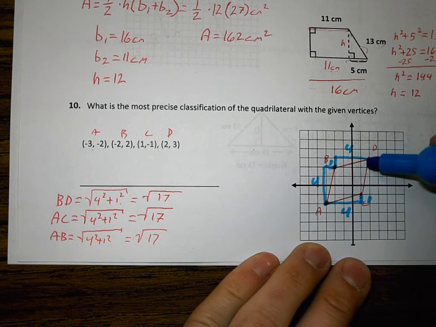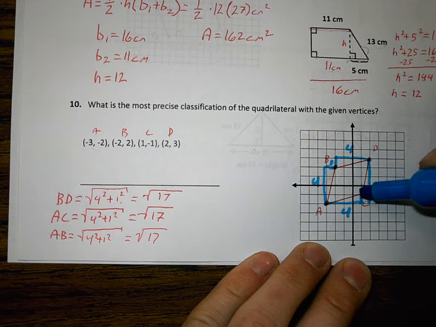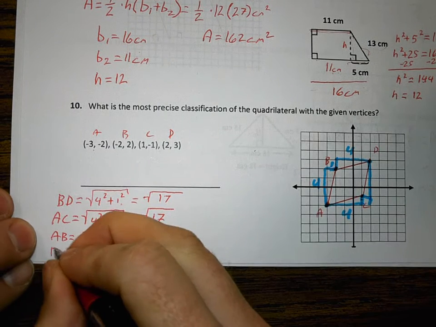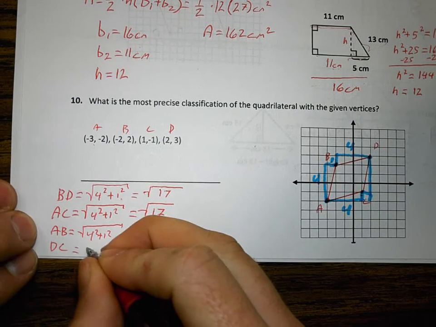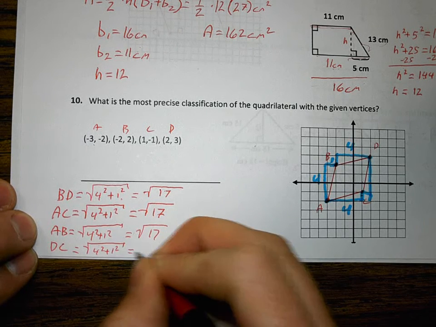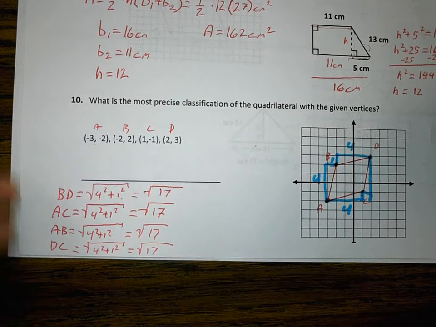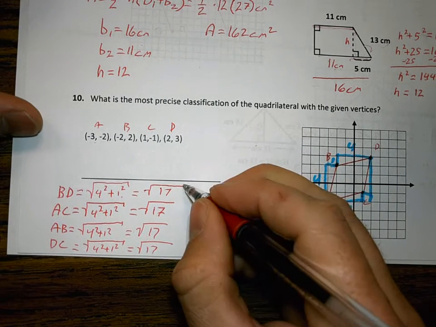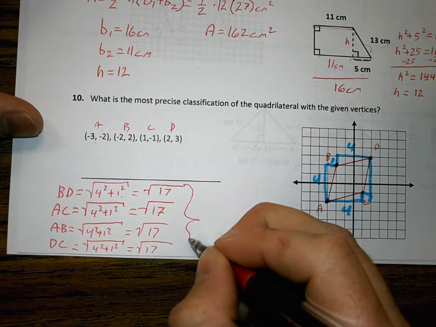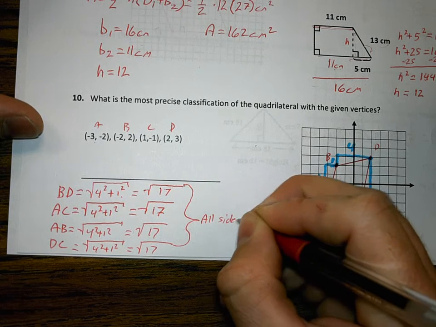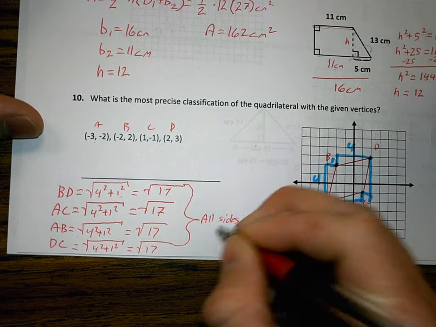And now let's check the last side, DC. Also a 4 by 1. So the square root of 4 squared plus 1 squared, square root of 17. What does this tell us about this figure? All sides are equal. Correct. All sides are equal.